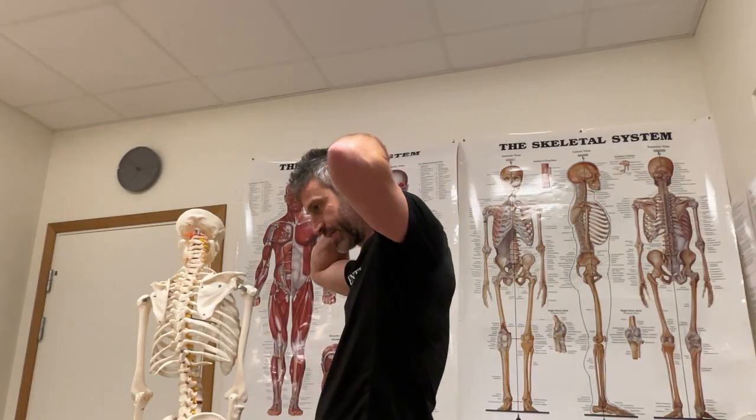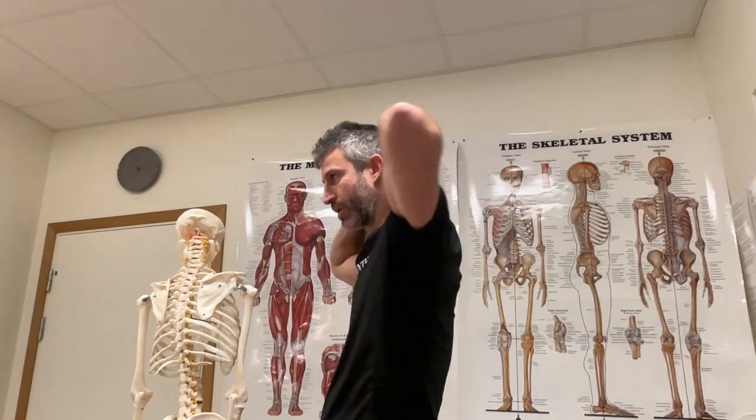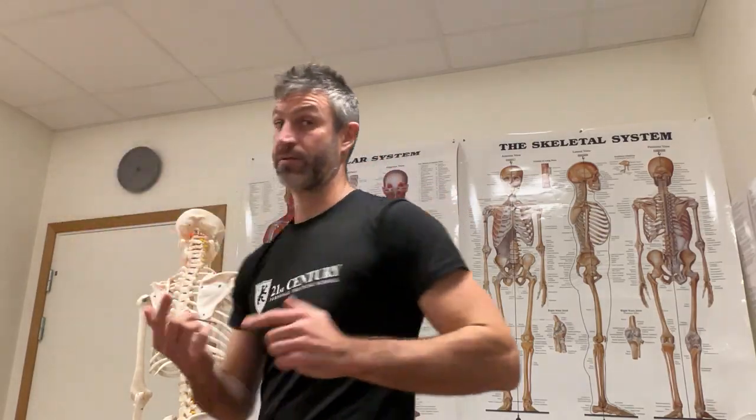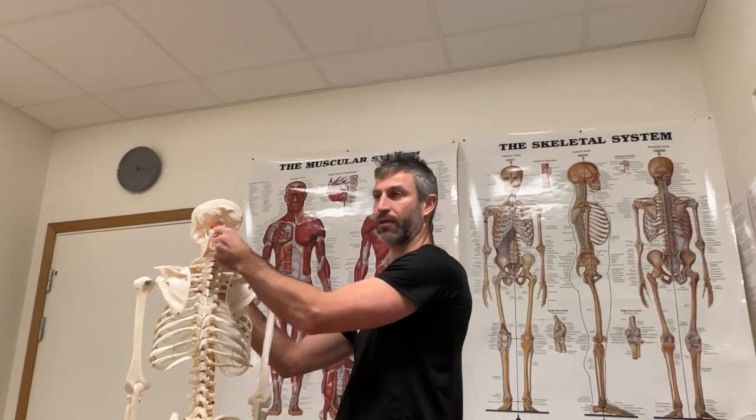Some deep neck muscles, to help you remember this. Capitis is the Latin name for skull or cranium. Cervicus is the Latin name for the cervical spine. So if you see the word splenius cervicus, that means that it's going from vertebrae to vertebrae, so roughly down here, base of the neck to upper neck.